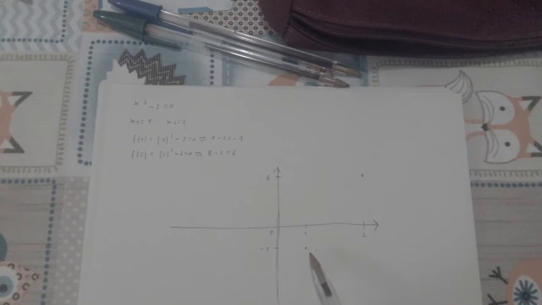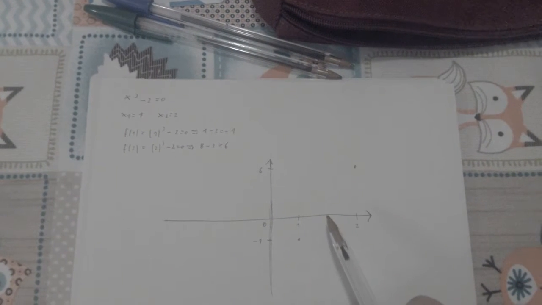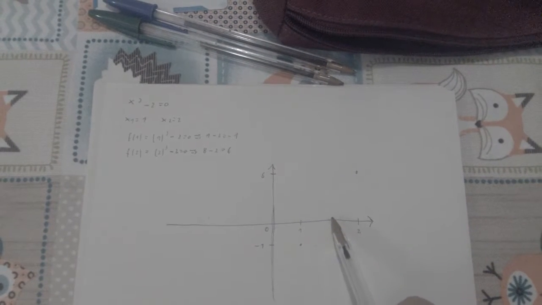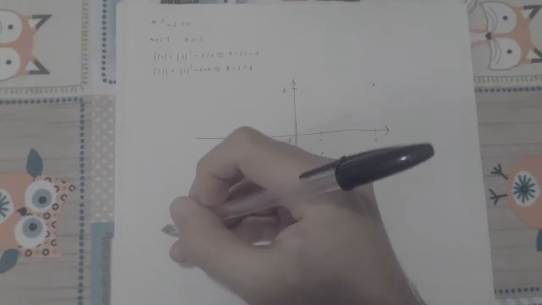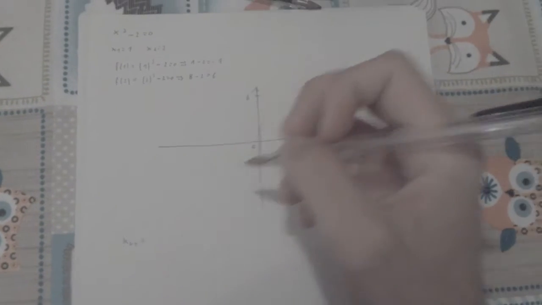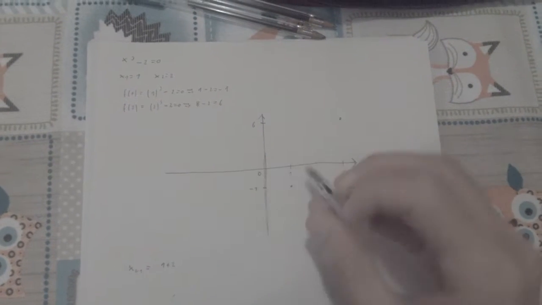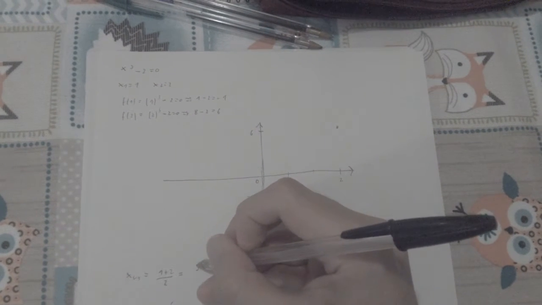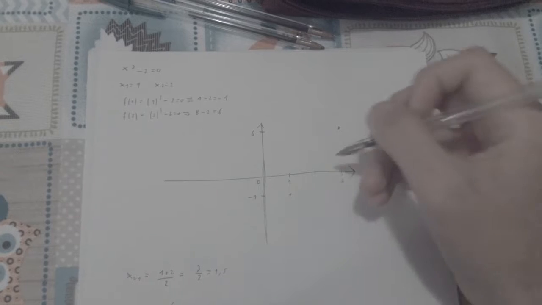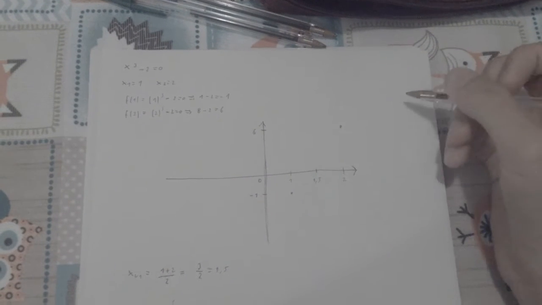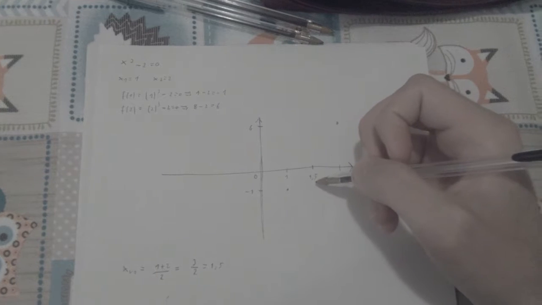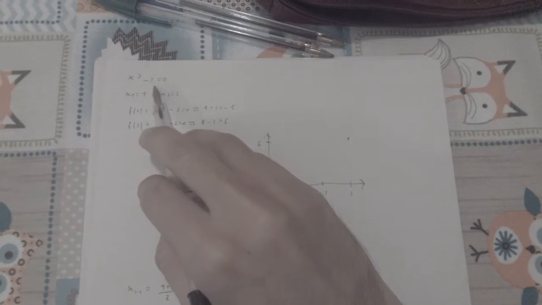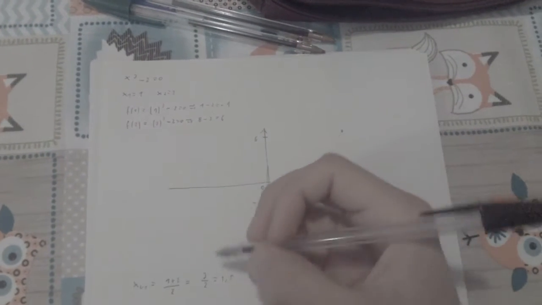Well, let's find out. We have a negative value and a positive value, so our next guess is going to be that it's going to go through here somewhere. So we're basically going to do xr1. Our xr1 is 1 plus 2, our two points, divided by 2, so the middle point is going to be 3 over 2, so 1.5. Now we're going to plug 1.5 back into our function and see whether the value we get is positive or negative.